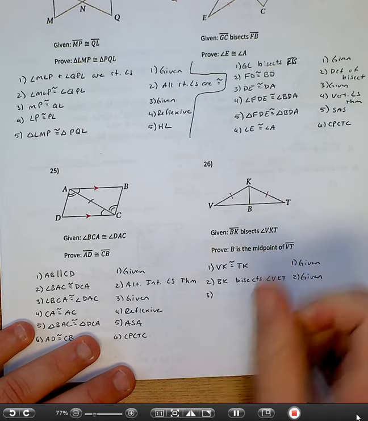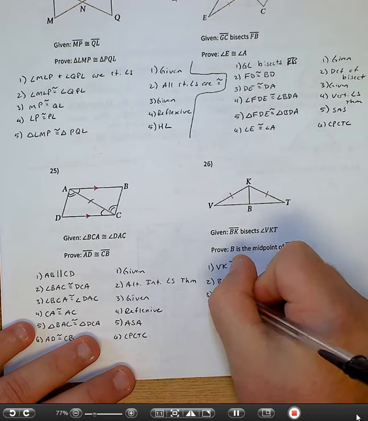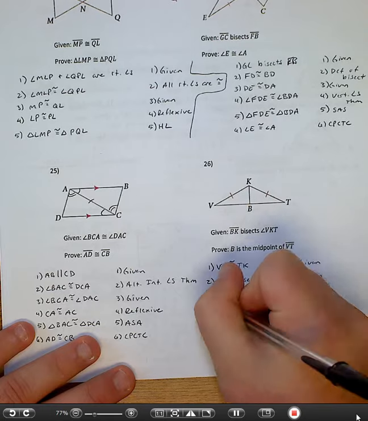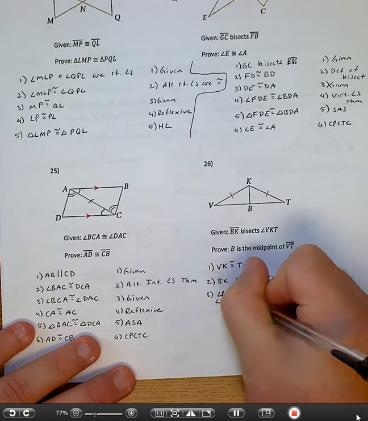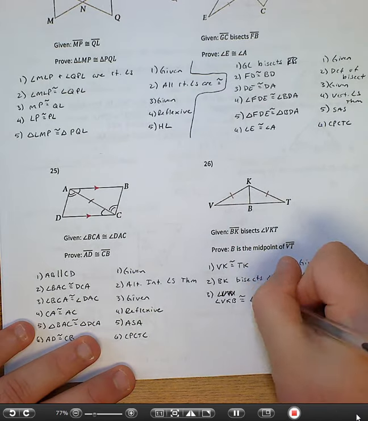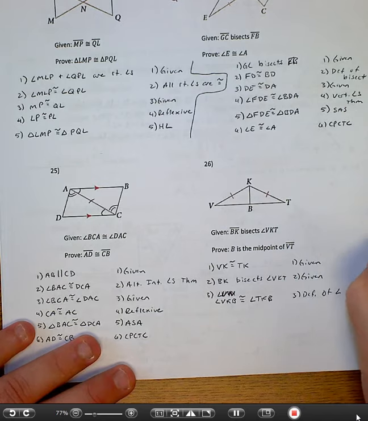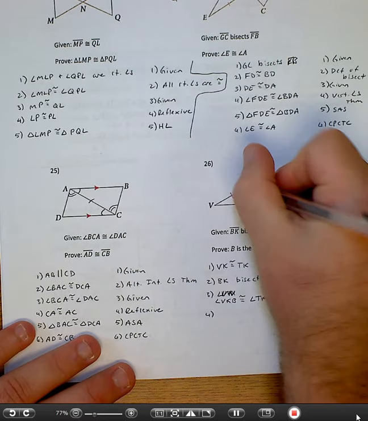If BK bisects angle VKT, that means angle VKB is congruent to angle TKB. That's the definition of angle bisector. Okay. I'm going to go ahead and mark those.